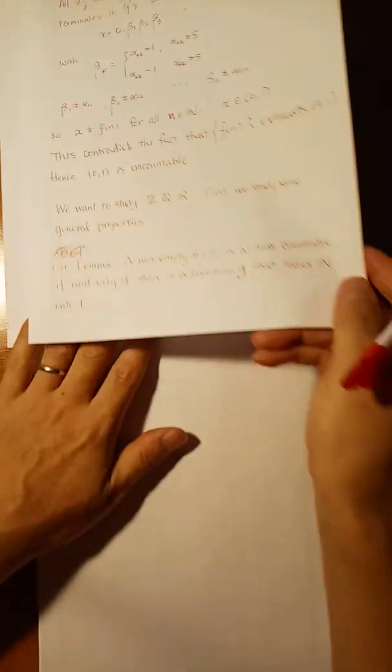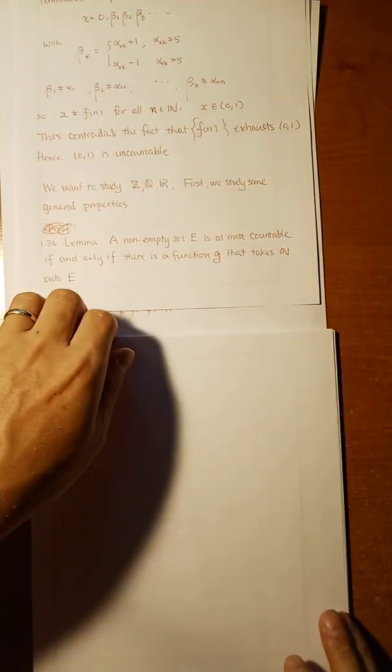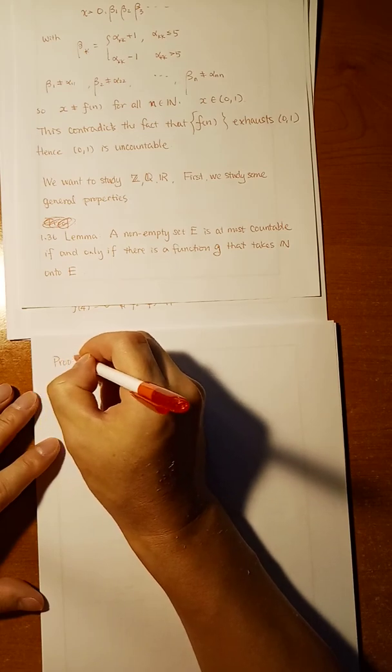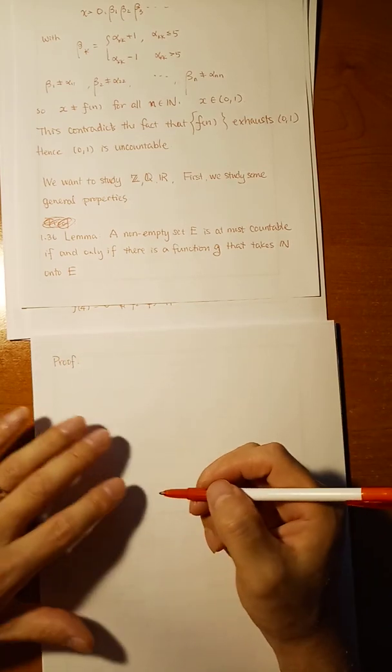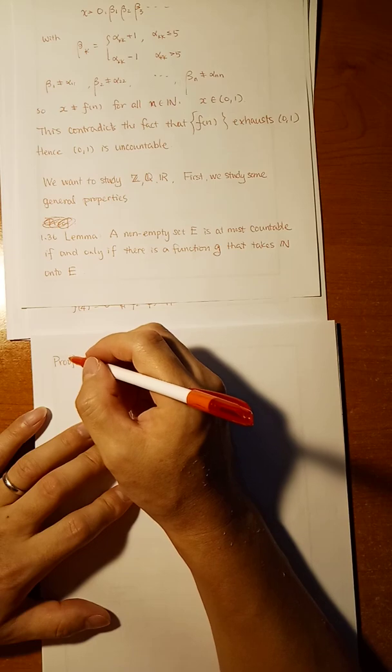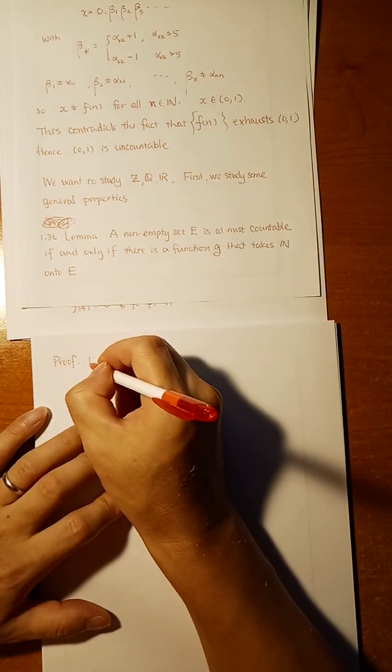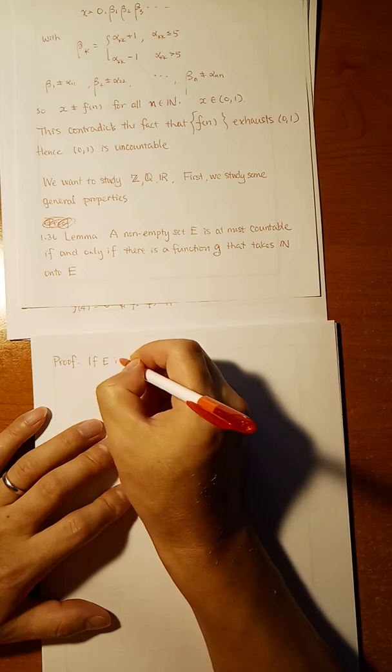Let's see the proof. The proof is not difficult. It's a very neat proof. Let's assume E is at most countable. So E is countable.